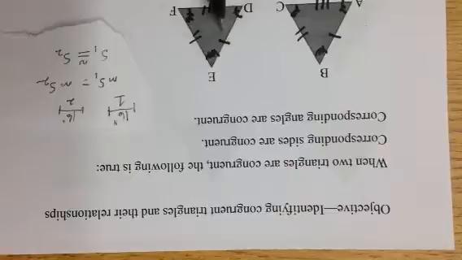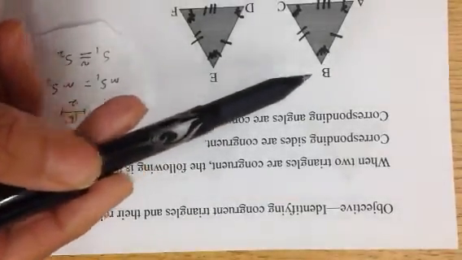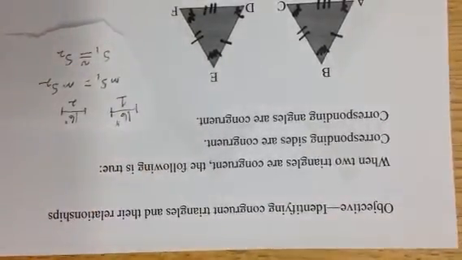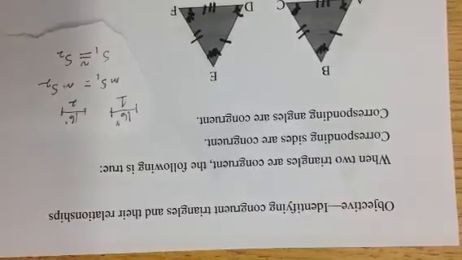And notice how I've labeled the sides. Side AB and side DE each have one tick mark. That's because they are corresponding sides. If I take side AB and put it right on top of side DE, it would be an exact match. So I'm saying that side AB is going to be congruent to side DE.